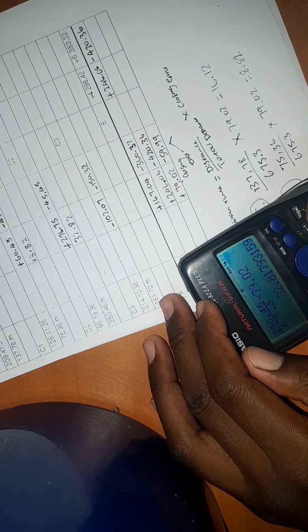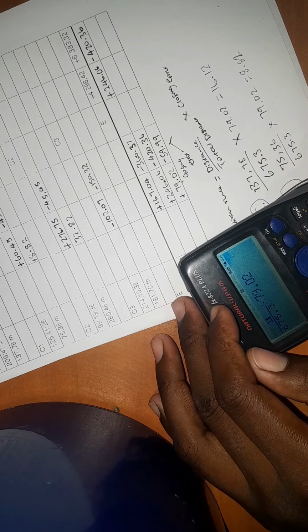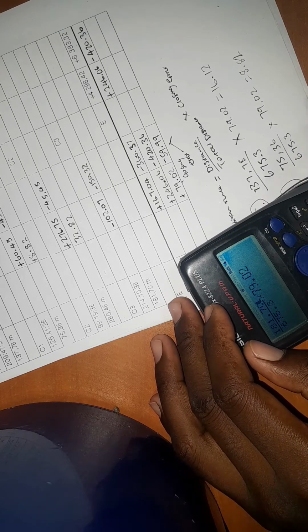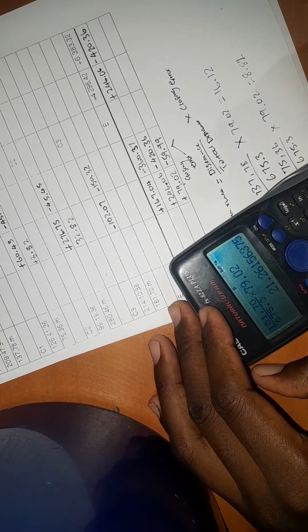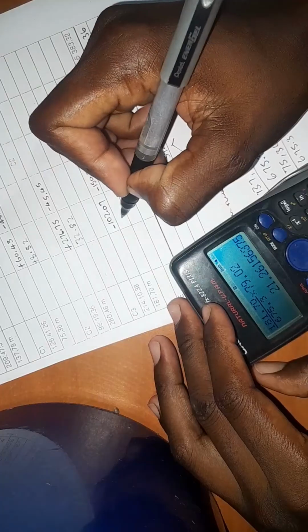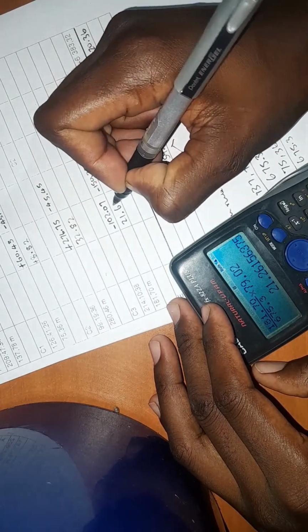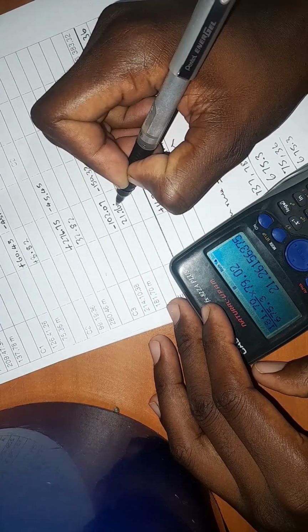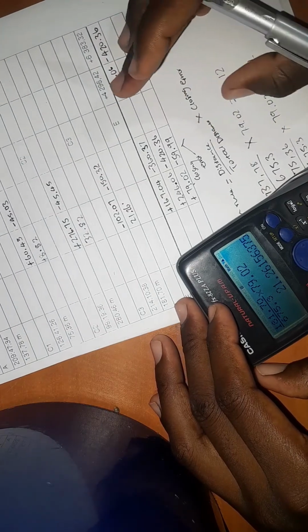Then point C3 is the same thing, 181.70. That gives me 21.26 meters.